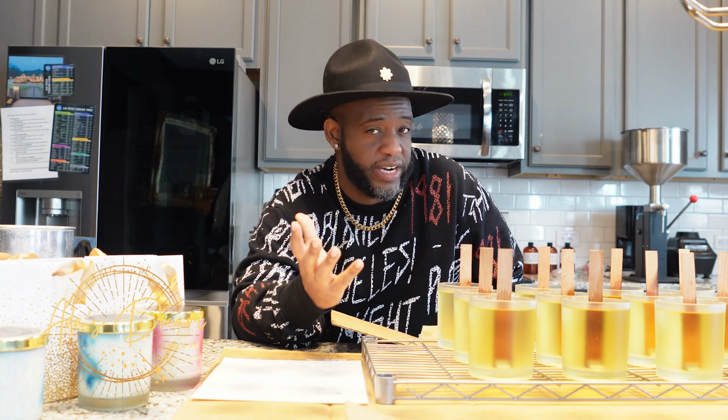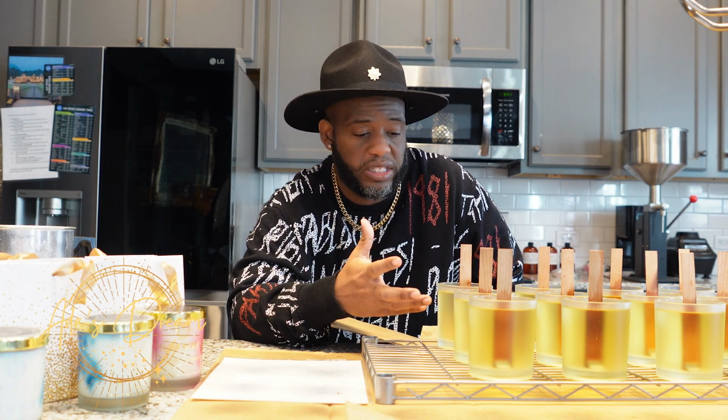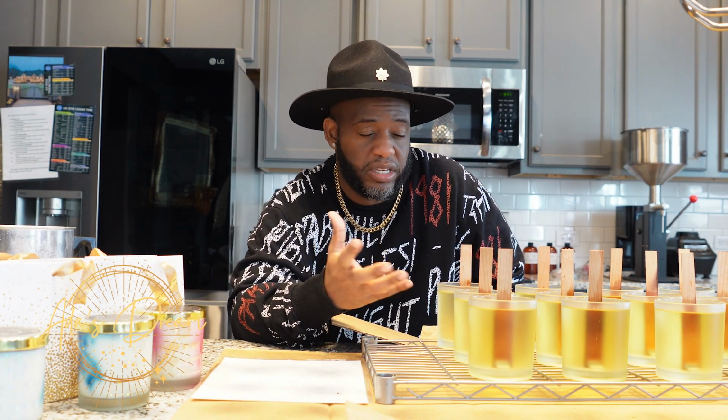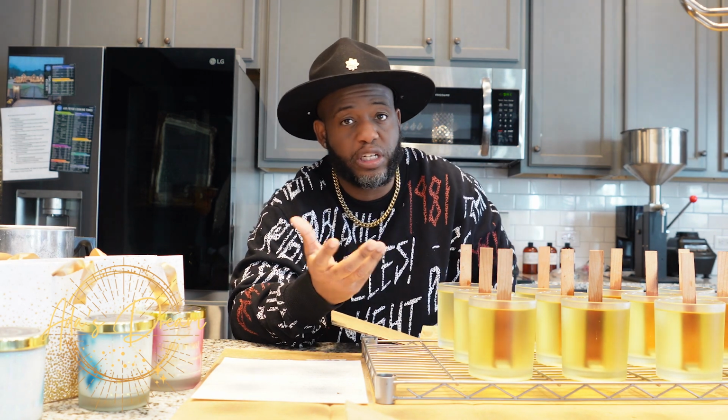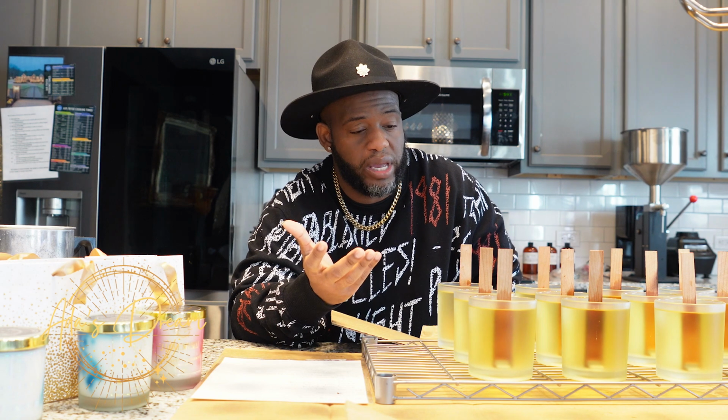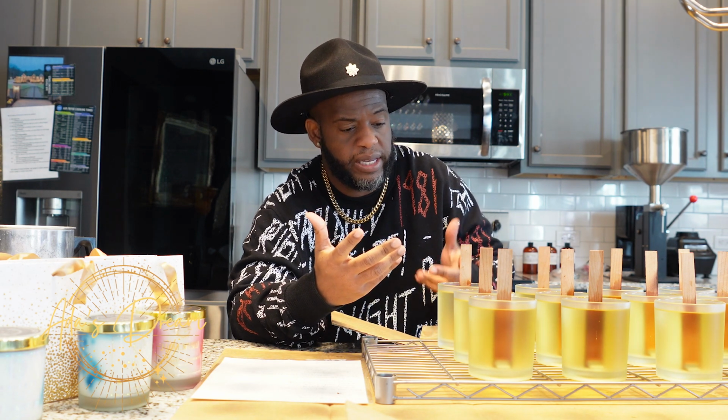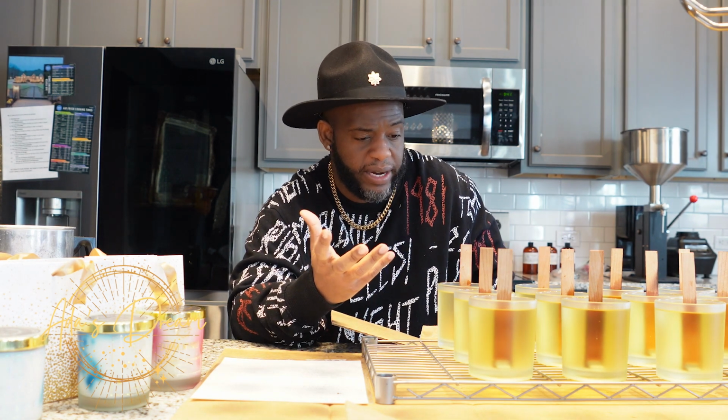Remember, I have a 14-ounce jar, and I poured at least 12.5 ounces of wax in each jar. And I like to use wood wick. It's just a preference thing. You could use regular wicks. I just like wood wick because it gives it the crackling effect when you light it.